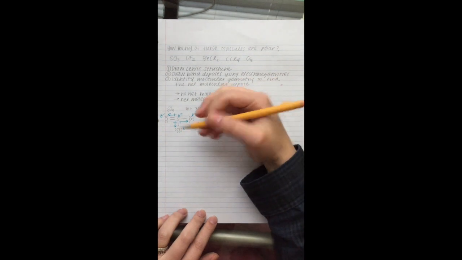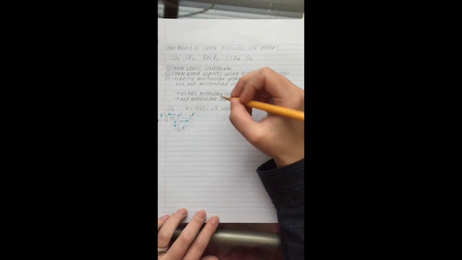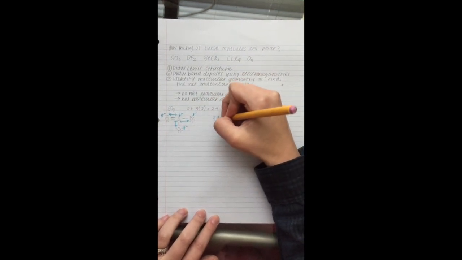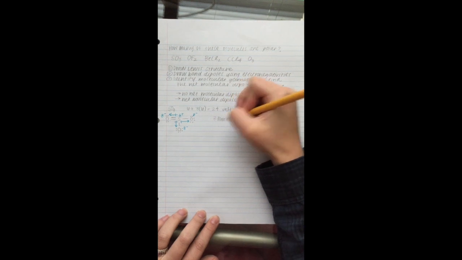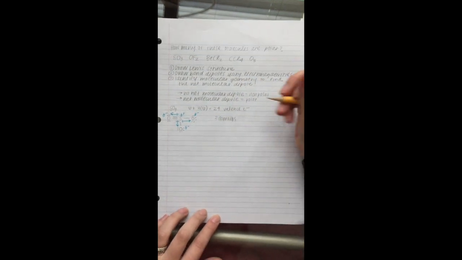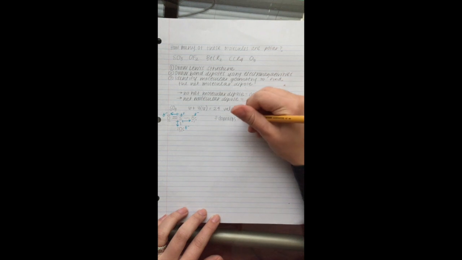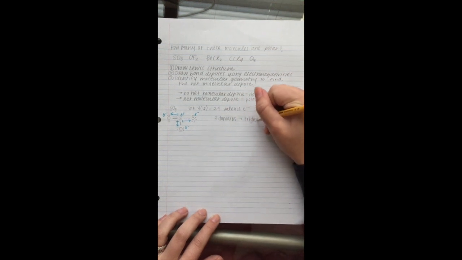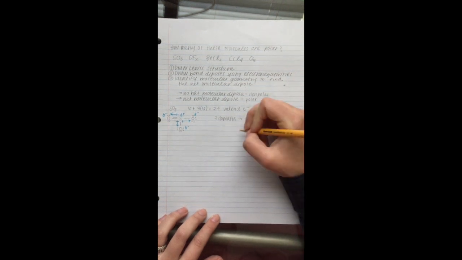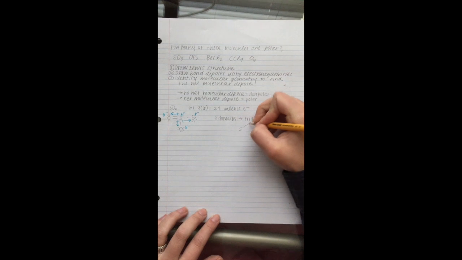The central S atom has 1, 2, 3 domains and no lone pairs, so the molecular geometry is trigonal planar. And it would look like this.